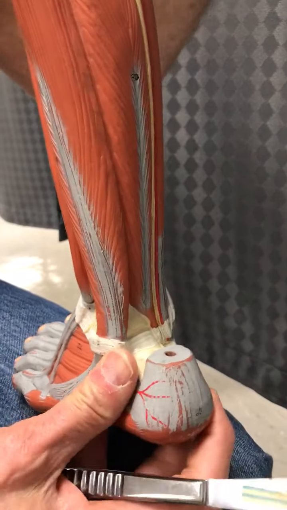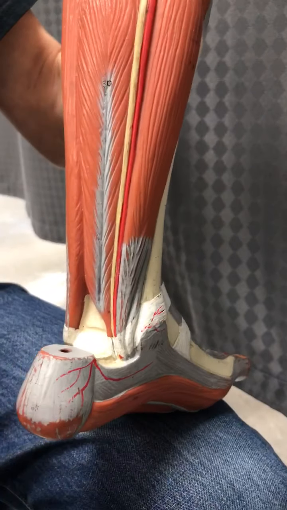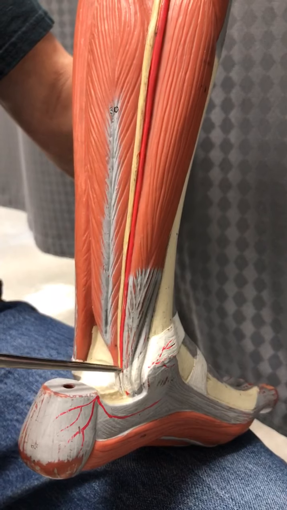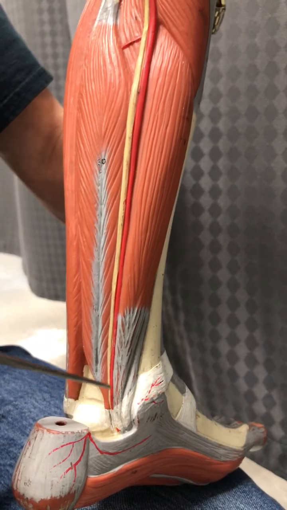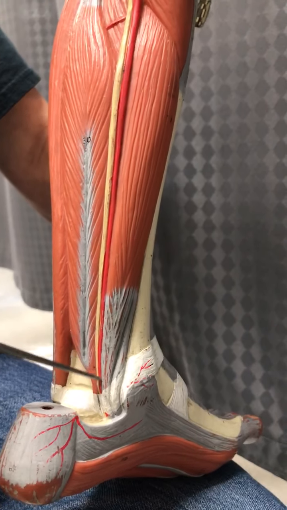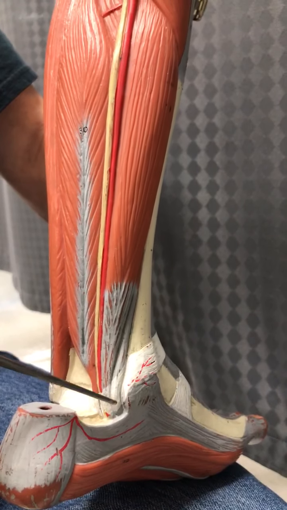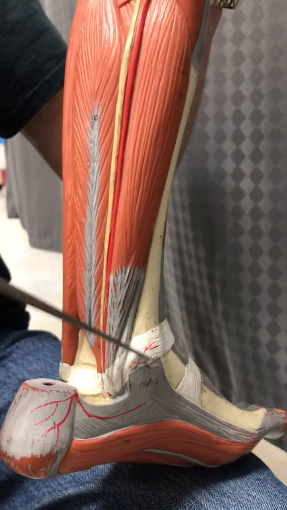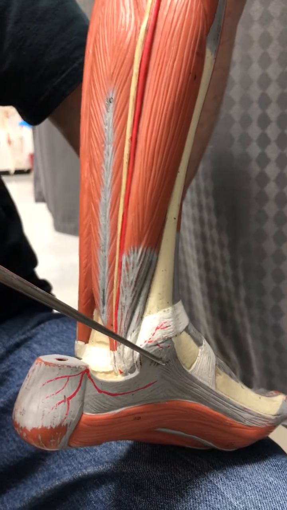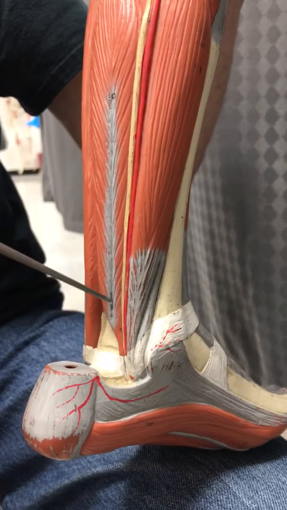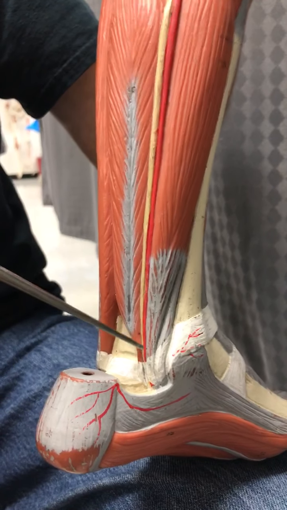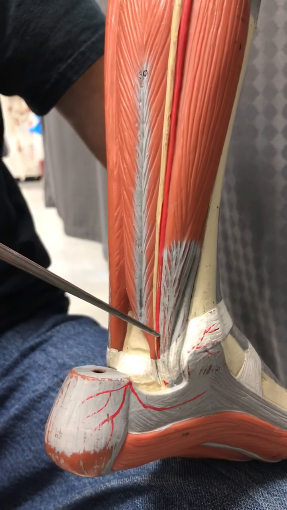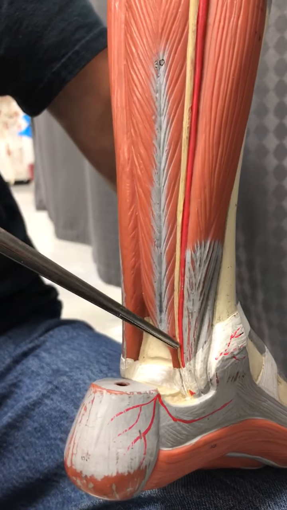And one other feature of this model which is of interest is the neurovascular bundle passing down the posterior aspect of the lower leg. This neurovascular bundle passes posterior and inferior to the medial malleolus. Here's the medial malleolus, meaning the distalmost tibia, and this neurovascular bundle includes the posterior tibial artery and vein, as well as the tibial nerve.